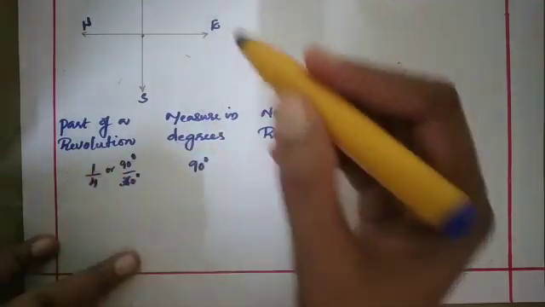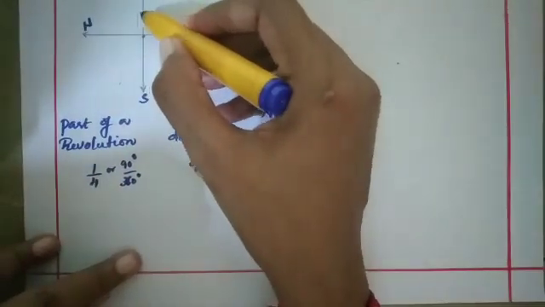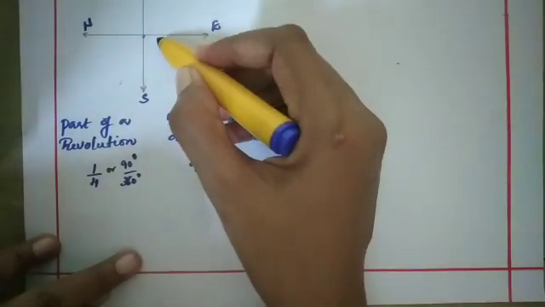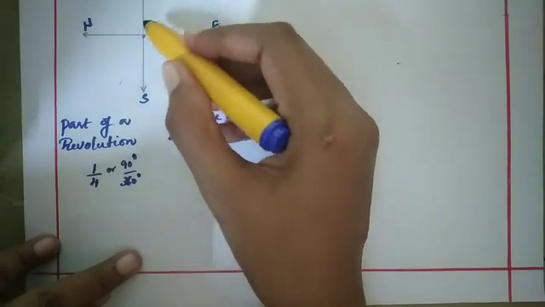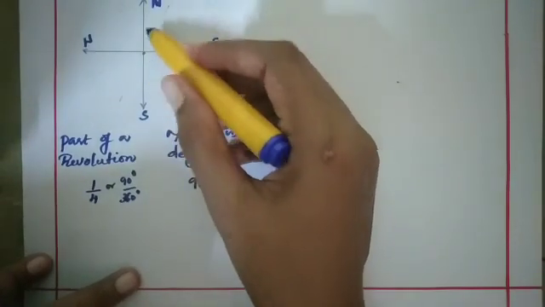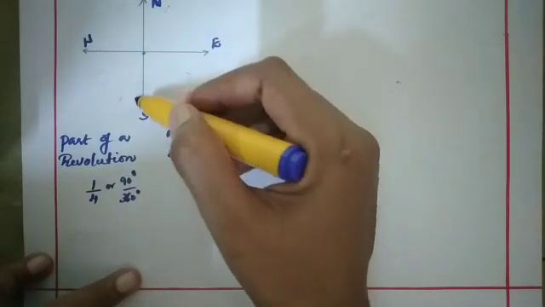Then next, north to east, then again east to south. So north to south is the straight angle.